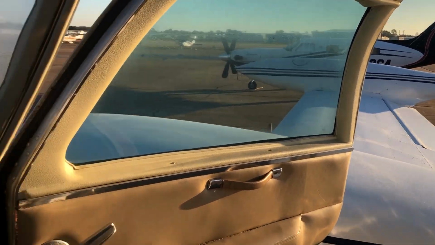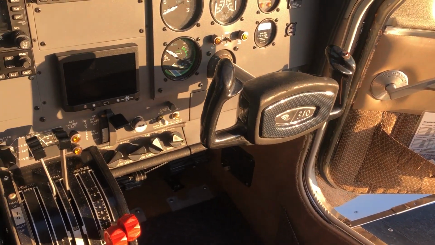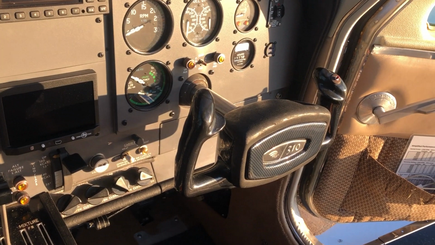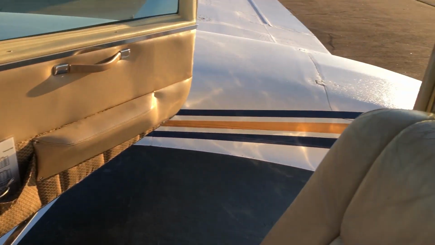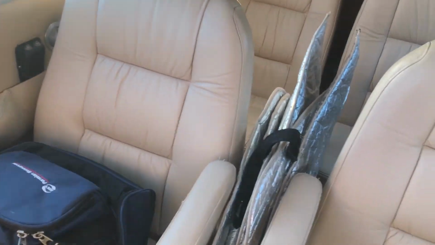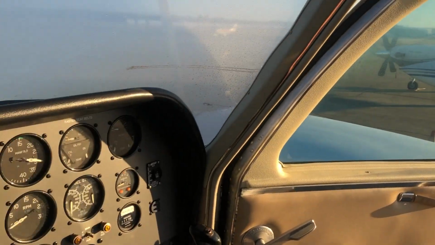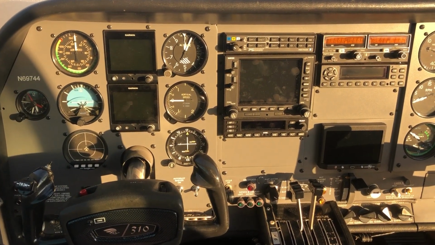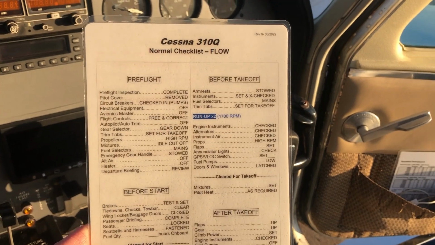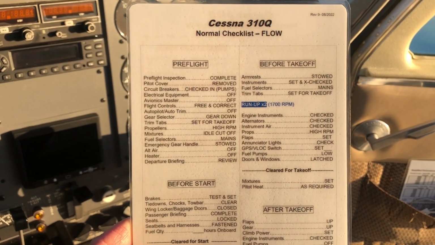I'm a huge advocate of checking flight controls on the ground where it's quiet and you can feel or hear any abnormalities. And then I just give the cabin a quick check, make sure, if I have passengers, all the seat belts are ready and available, etc. And then I follow that up with the pre-flight checklist.